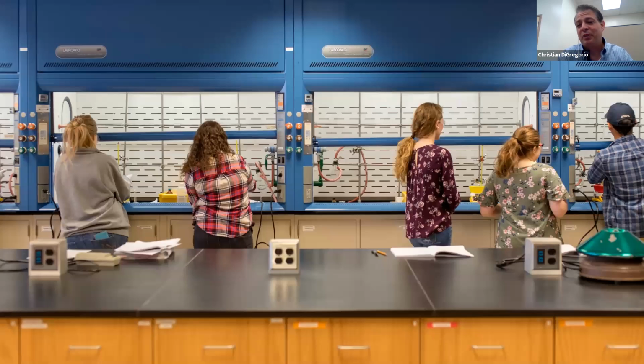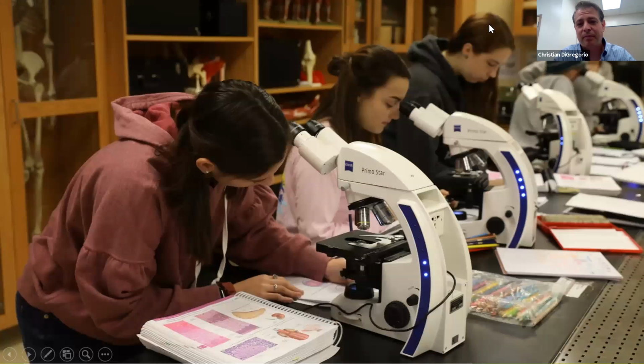These are vapor hoods for chemistry students. What this does is remove a lot of the chemicals and compounds, vapors, away from students, so they're kept safe during experiments. This is from biology.